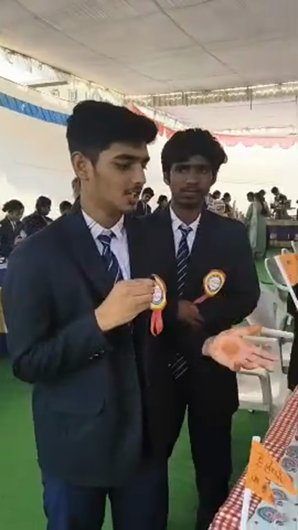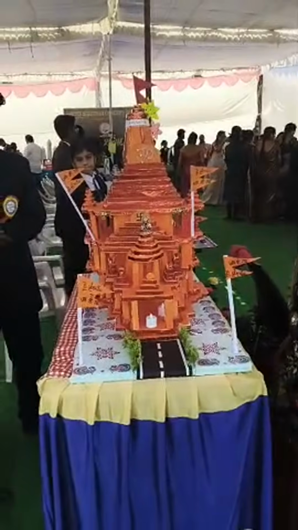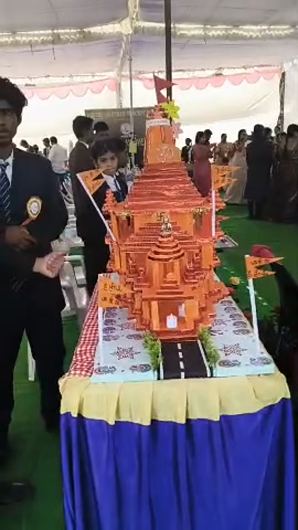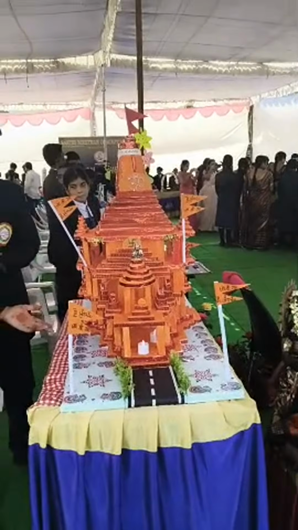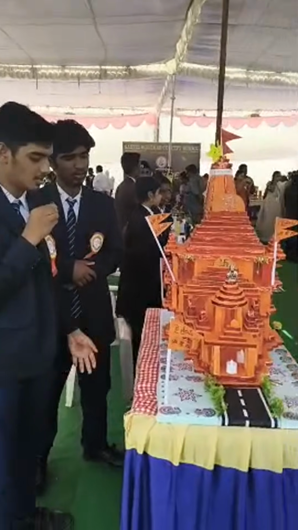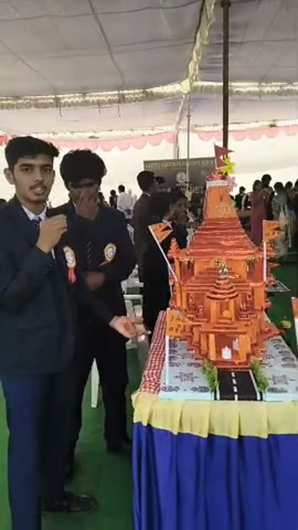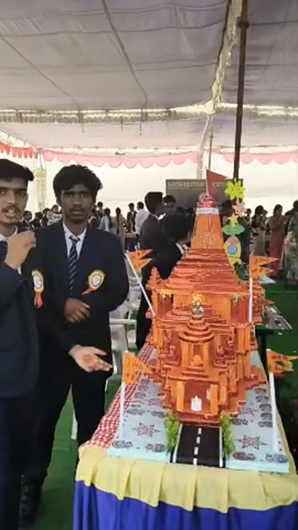My model is the Ayodhya. It's located in Uttar Pradesh, from Ram Mandir. It's a very special temple of the Hindus, in a very special and peaceful and beautiful place of the Hindus.